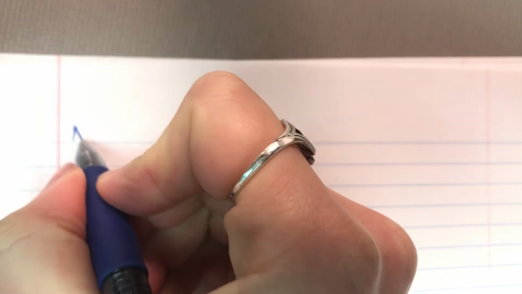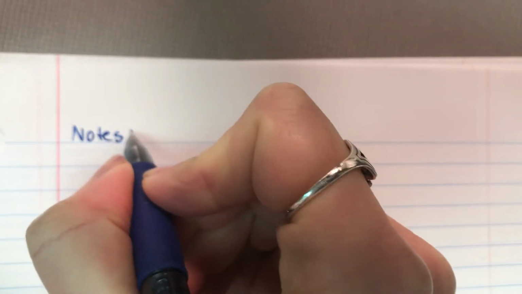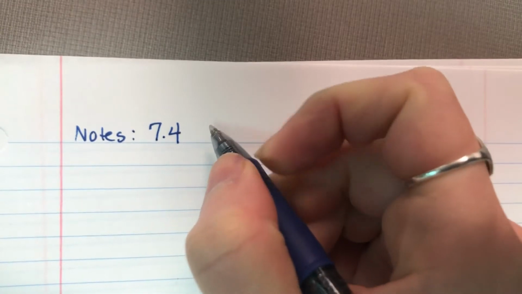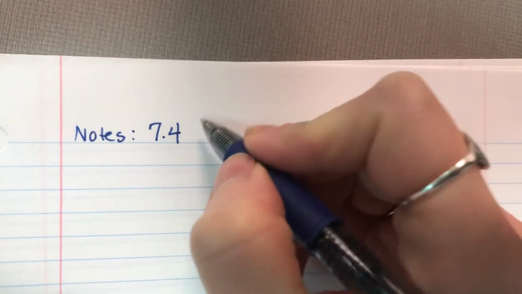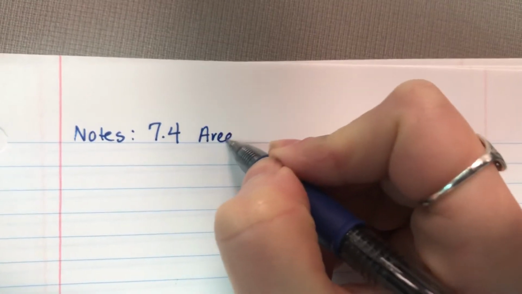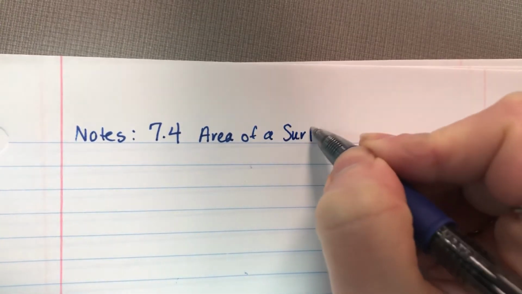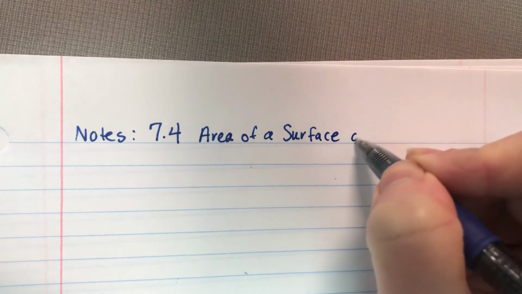Today our notes are going to come from chapter 7, section 4. Yes, we are going back in time. And we are going to talk about the area of a surface of revolution.